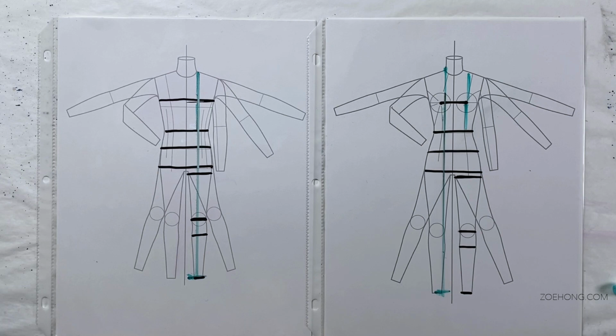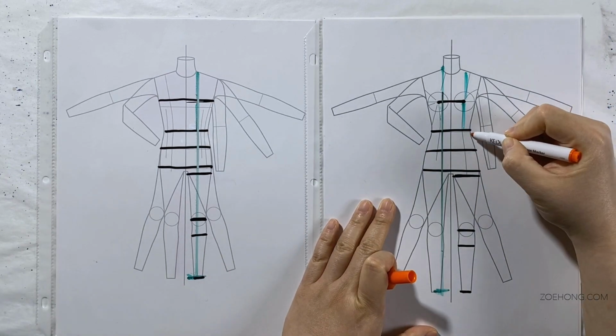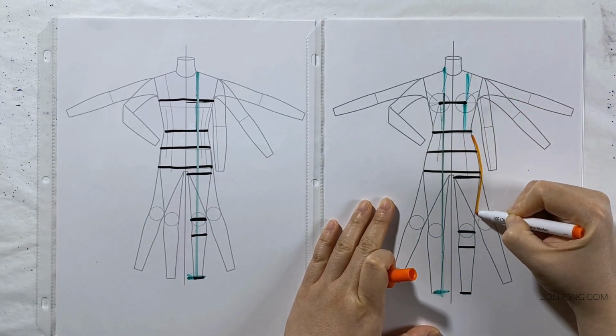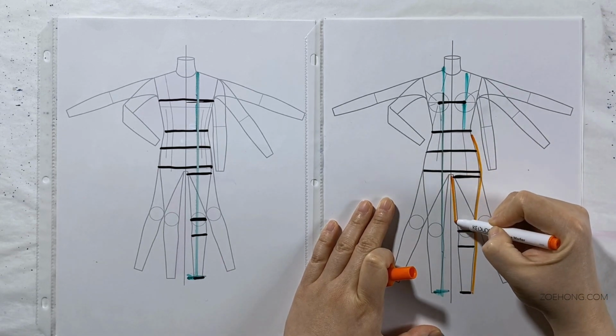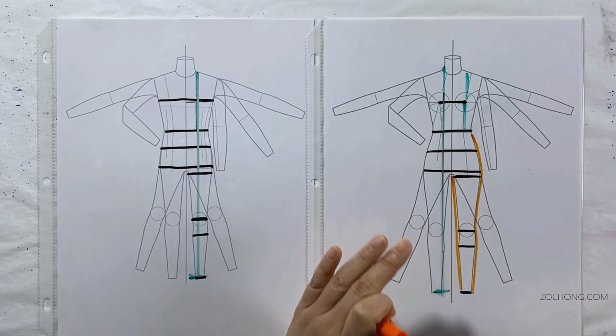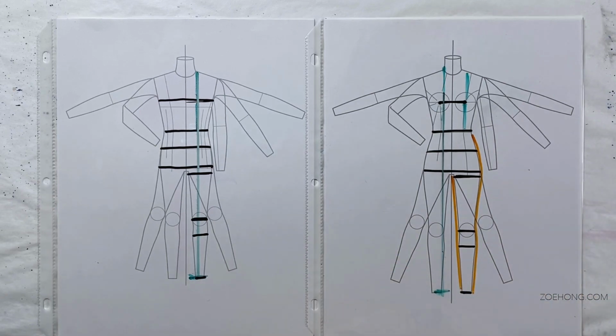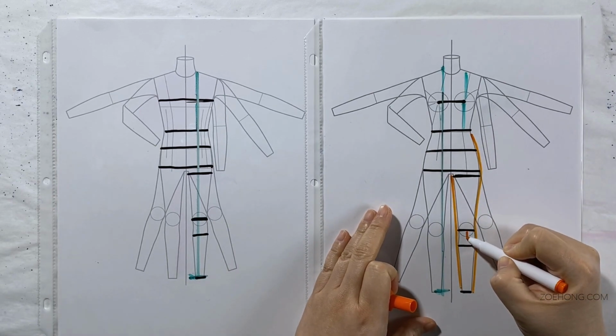You want the outseam, which is the side seam of the pants. I mistakenly drew it kind of curvy. It should be straight. Just follow the hip and then let it fall straight. You want your inseam. Again, just let it fall straight. Don't curve it following the curves of the thigh and the knee and whatnot.